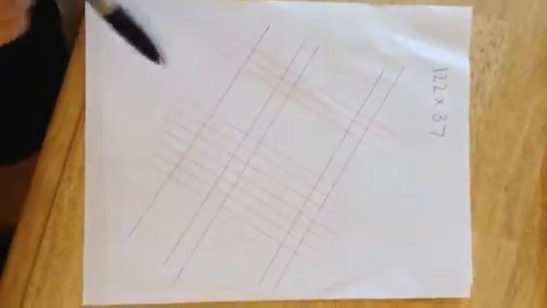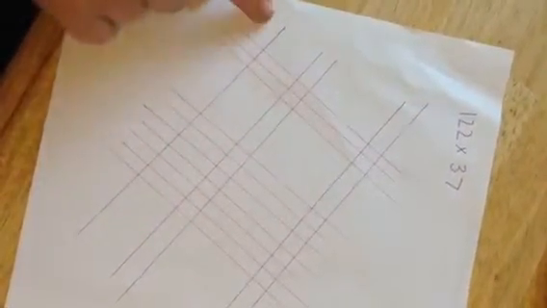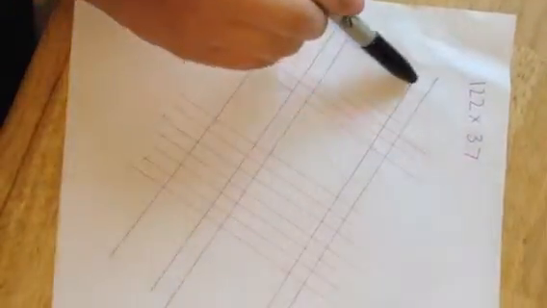I started this problem by making lines. We have 122, so we have one line here, one line here, and one line here, so that's 12, and then we have two other lines here, so that's 122.